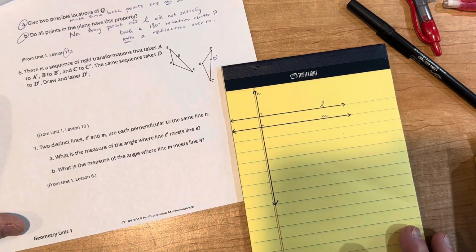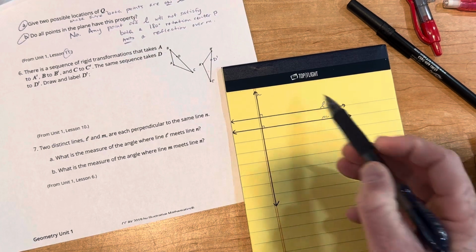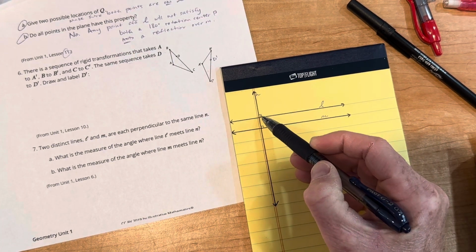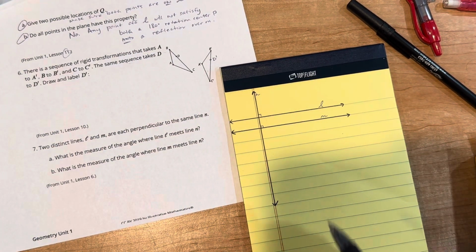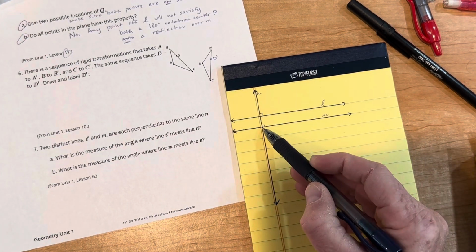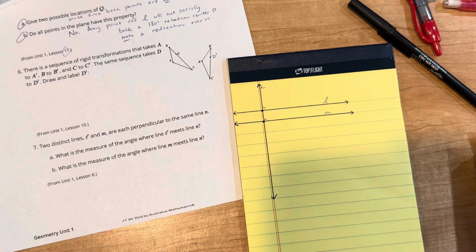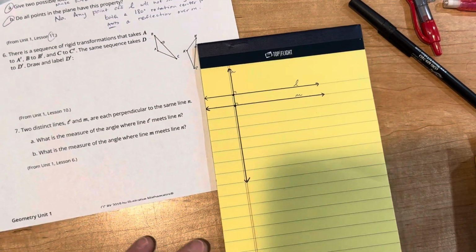What is the measure of the angle where line L meets N? Well, that's easy. What is the measure of the angle where line M meets N? So there's the two meeting points. What's the measure of the angle? There's only one correct answer for both of those.